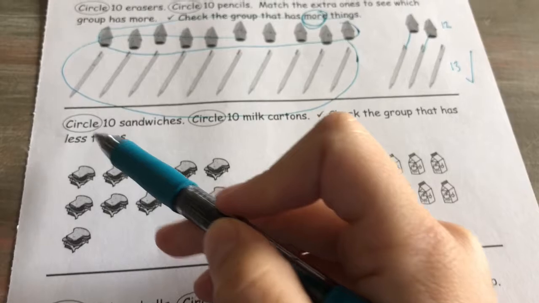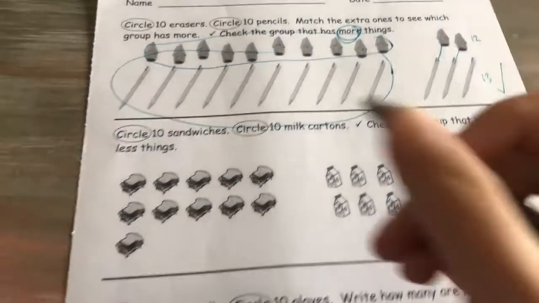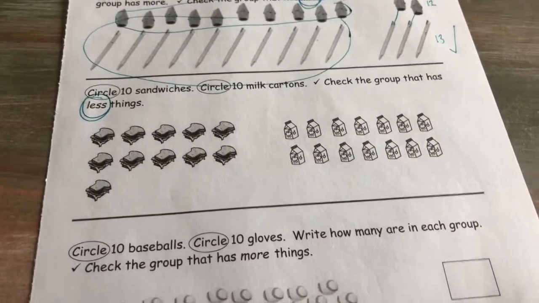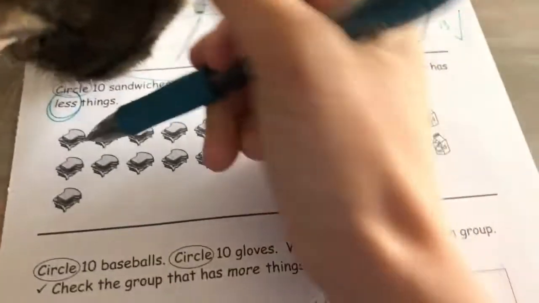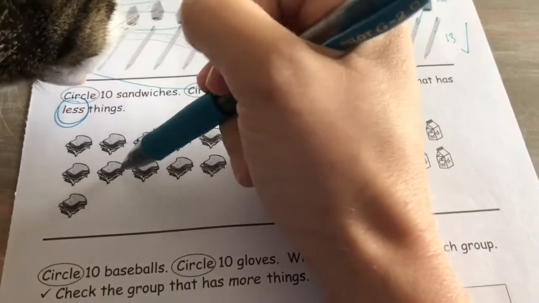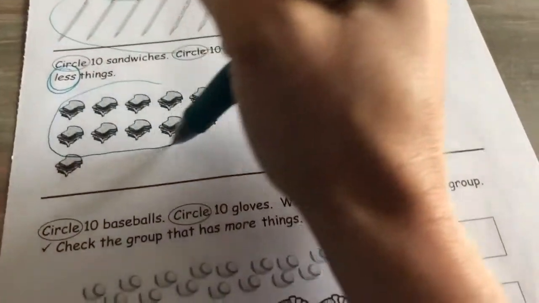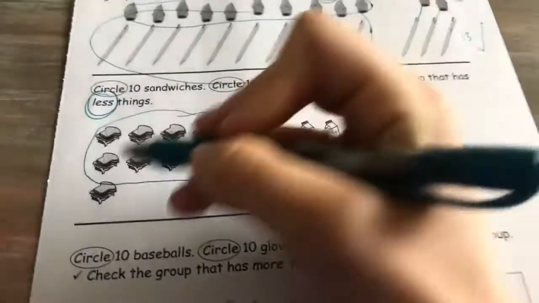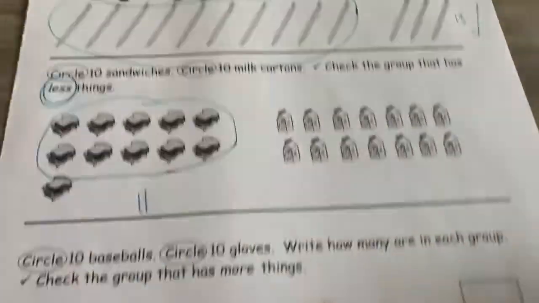Okay, now on the next one, it says we're going to circle 10 sandwiches and 10 milk cartons, and then we're going to check the group that has less or fewer, right? The smaller group. So let's first circle our groups of 10, and we can say 1, 2, 3, 4, 5, 6, 7, 8, 9, 10. So I'm going to circle my group of 10 sandwiches. And then look, there's one more. So 10, 1 is 11.